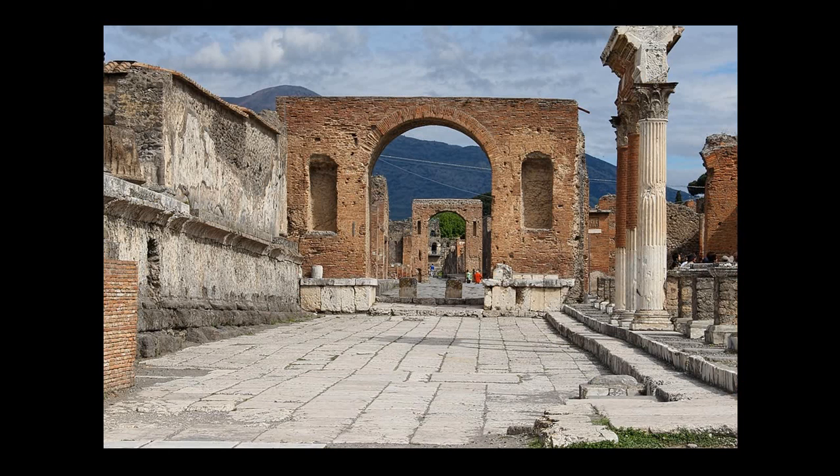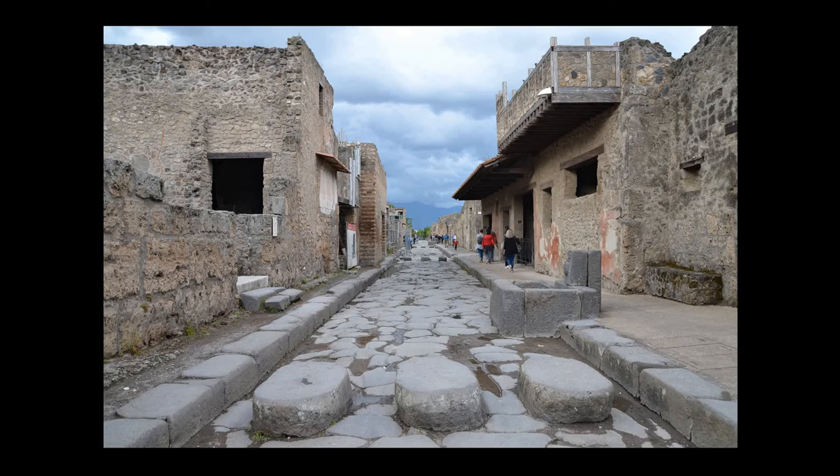The Forum is the heart of the city, but I think what's more interesting to people is the city itself. Much of the city streets have been preserved, and were preserved even up to the 2nd story.